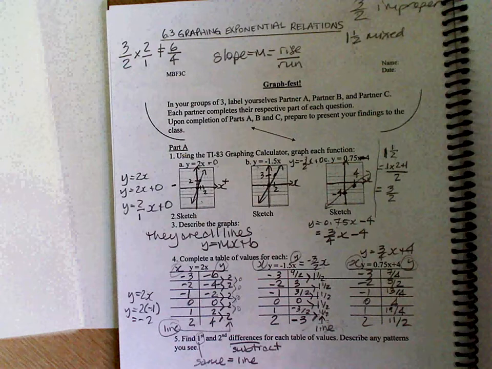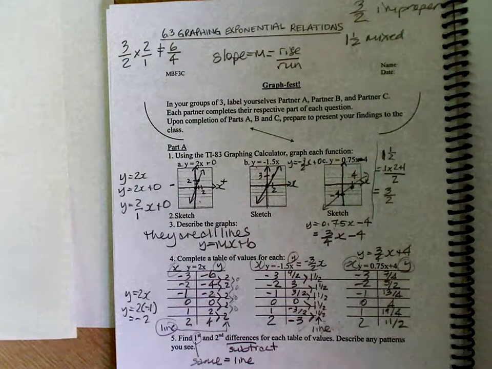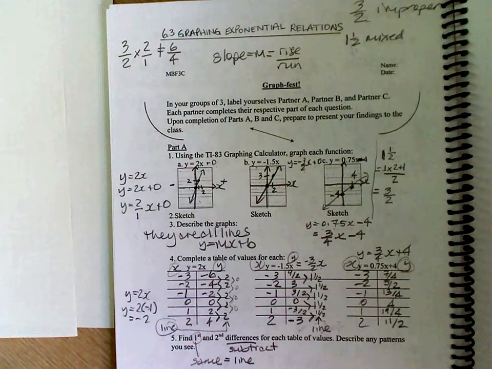And then, what else did we do? Then we did graphing exponents, and we talked about, okay, so hold on a second.